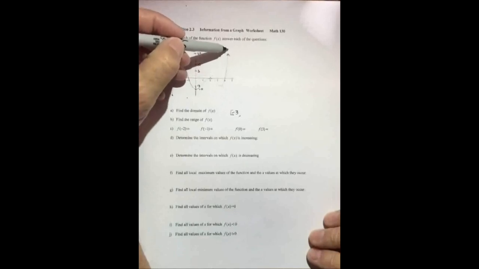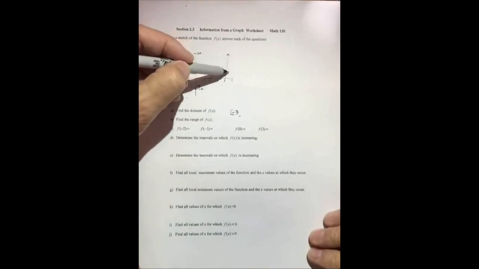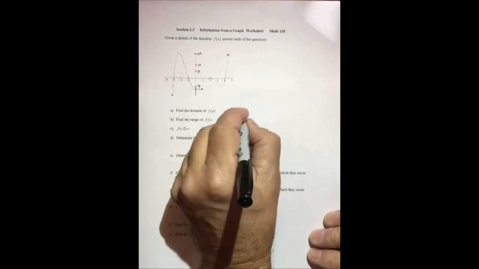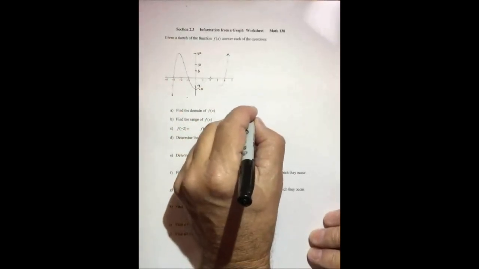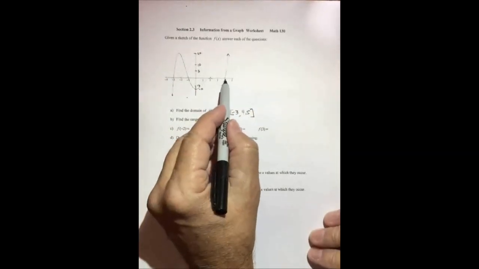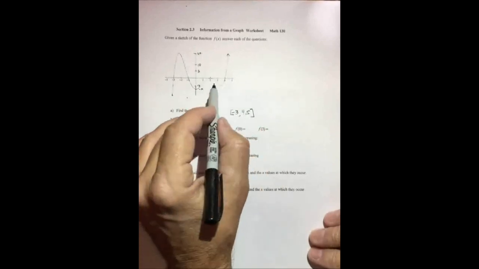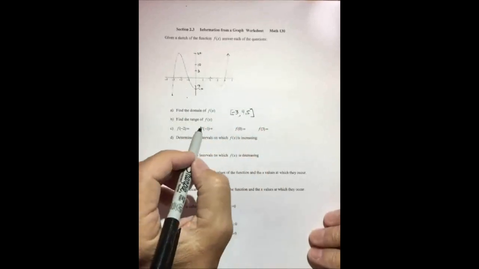This arrow means that it goes to infinity in this direction, so that's going to be part of the range. But if I had to guess, and I do have to guess, I would say up to about 4.5. See, I don't know. Does whoever made this imply that we keep going forever? I have to put down just what I see.